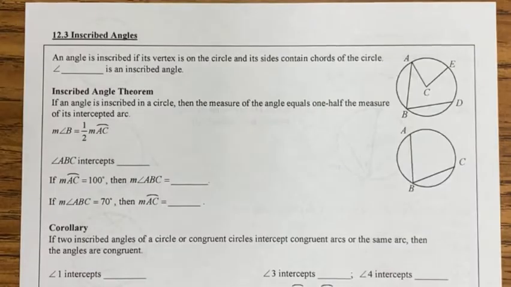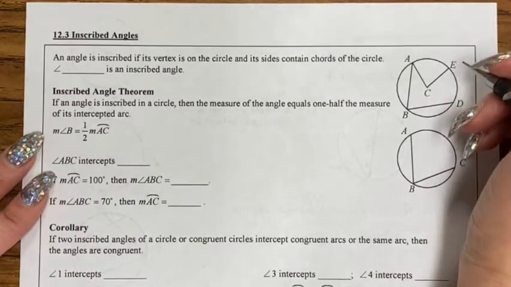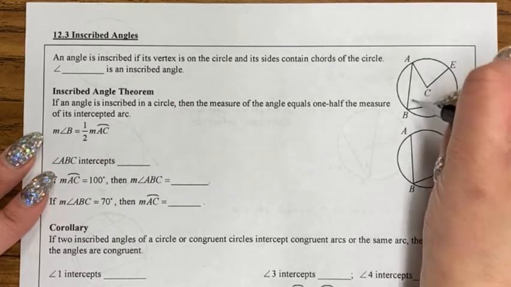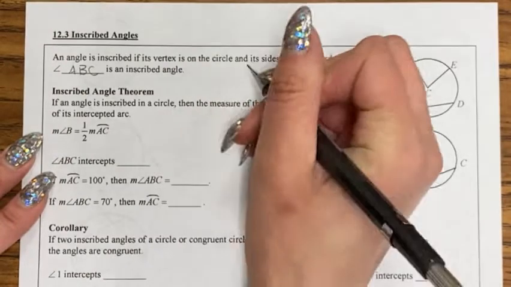Hi guys, today we're going to learn about inscribed angles. We say that an angle is inscribed if its vertex is on the circle and its sides contain chords of the circle. So in this case, you can see this beautiful circle, and we say that the angle ABC, meaning this one, is going to be an inscribed angle.